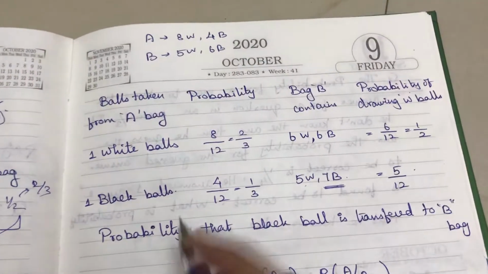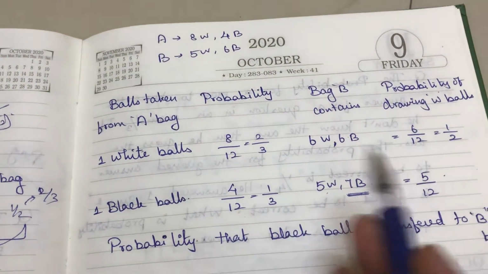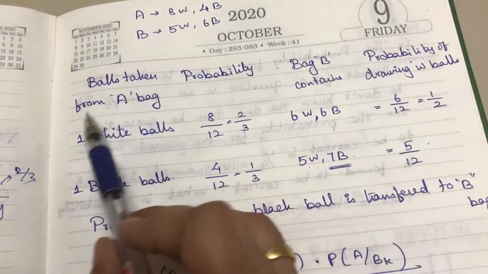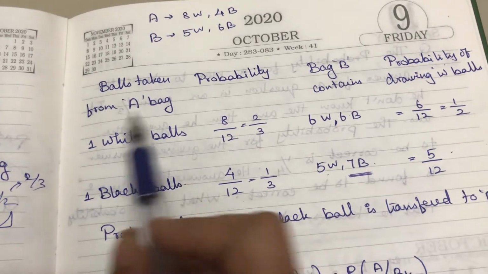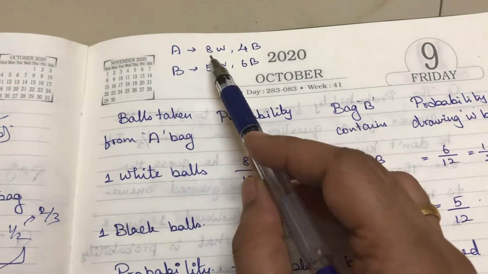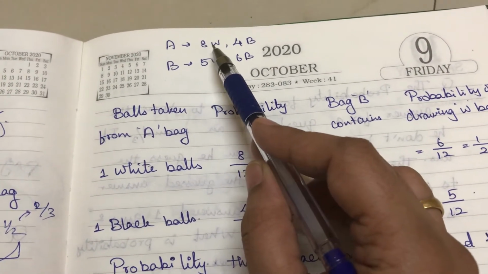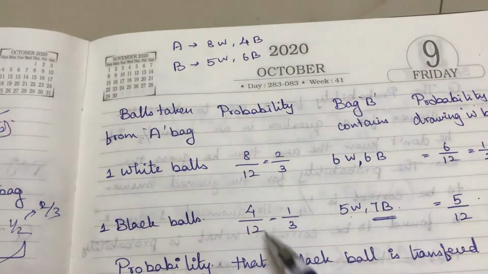So we need to put the table here, the same as we have seen in the previous sum. Balls taken from bag A, only one ball, so it may be white or black. They have said 8 white, 4 black, right? So the probability will be 8 by 12 and 4 by 12 here.